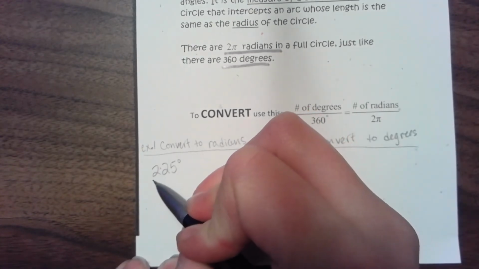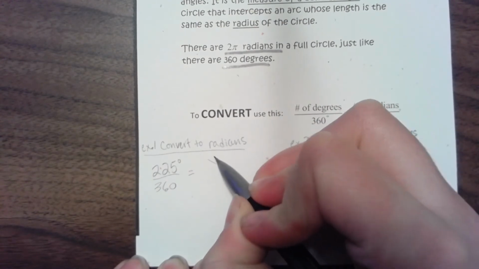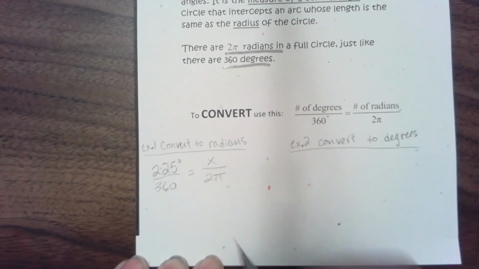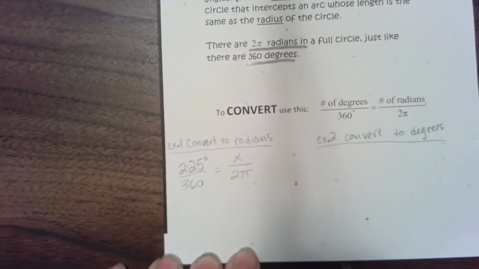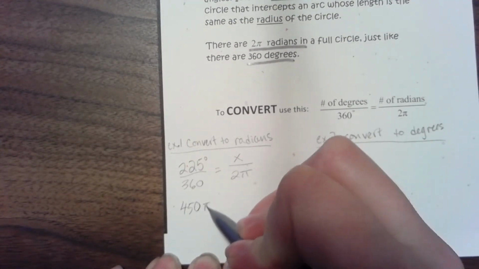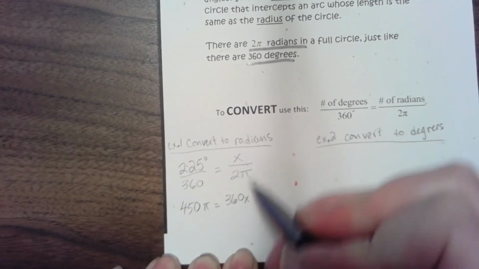So this would be 225 over 360 is going to be equal to what we want to find, which is the radians over 2 pi. So then we have to cross multiply. So 225 times 2 would be 450, keep pi as pi, and then 360 times x stays as 360x.